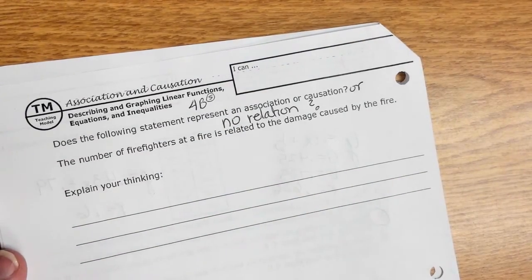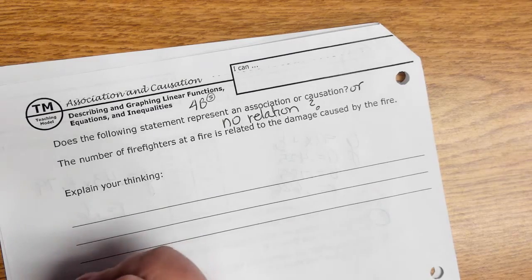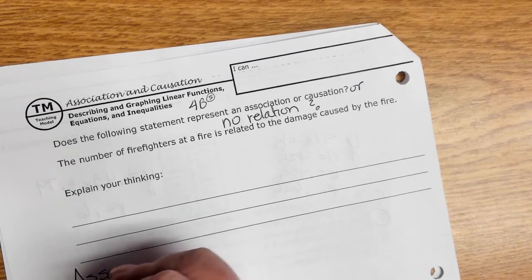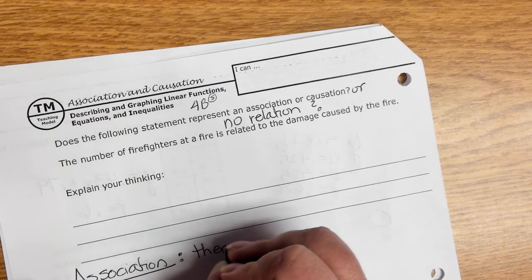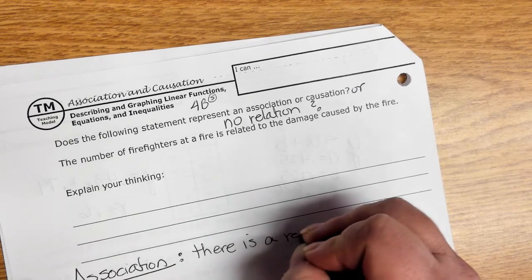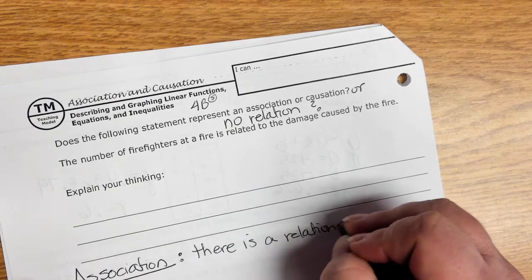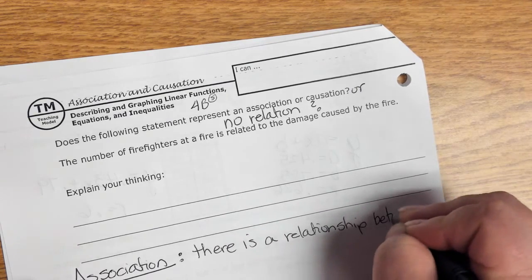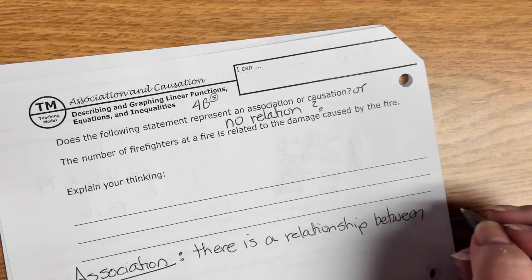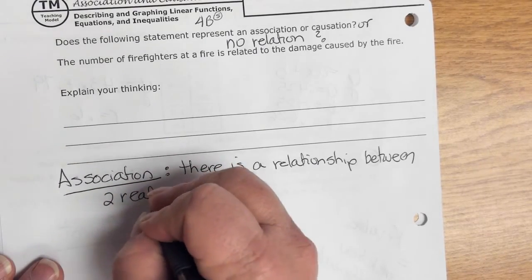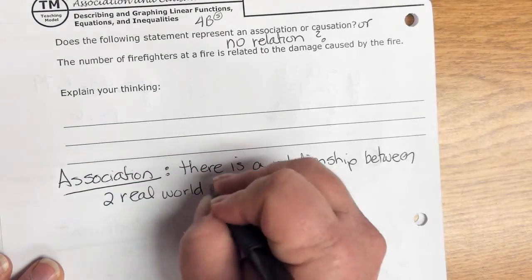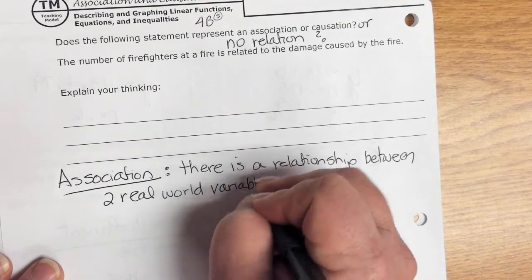Okay. So we needed to define some terms. An association: there is a relationship between two real world variables.